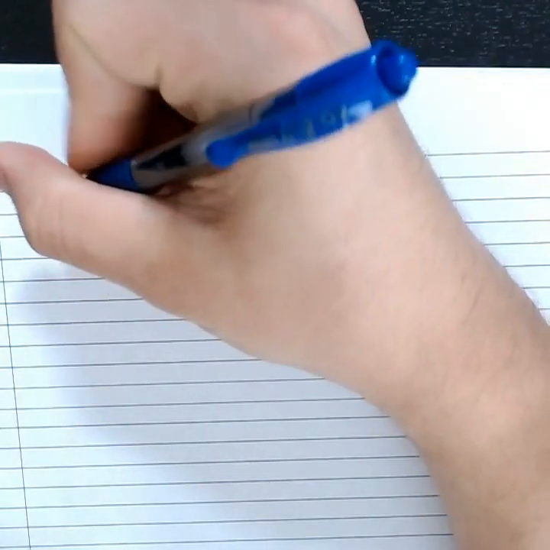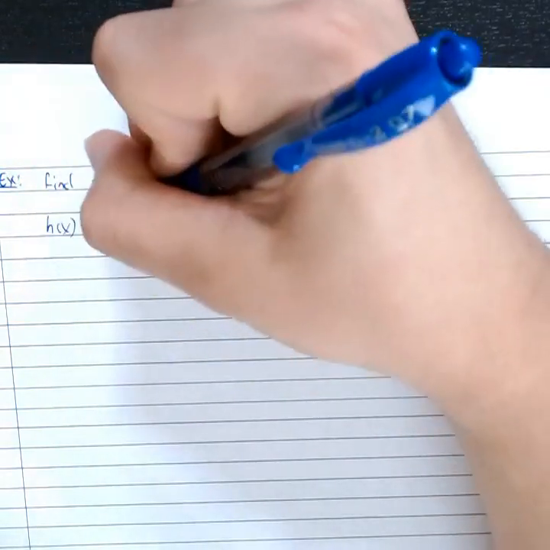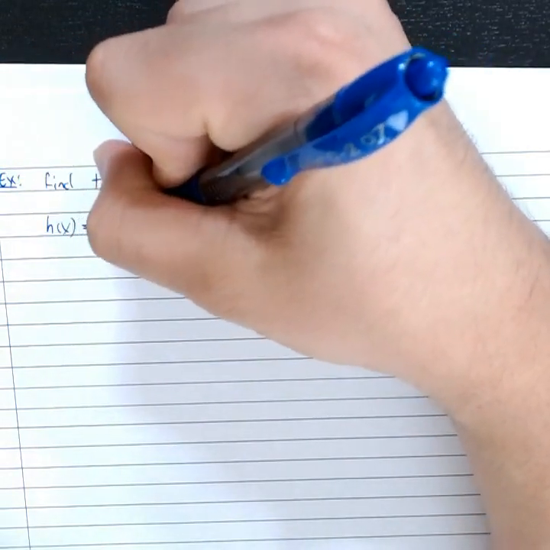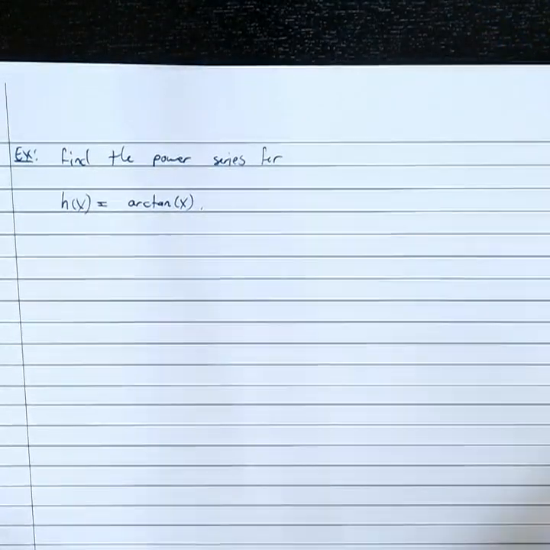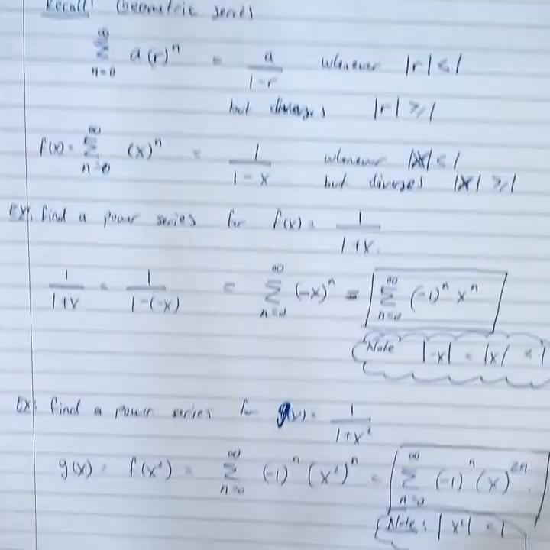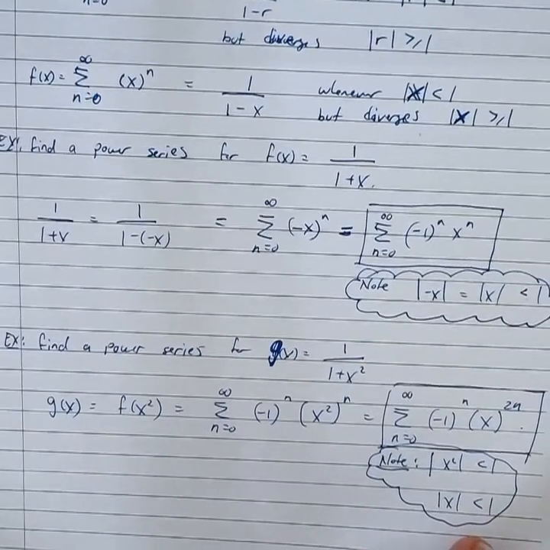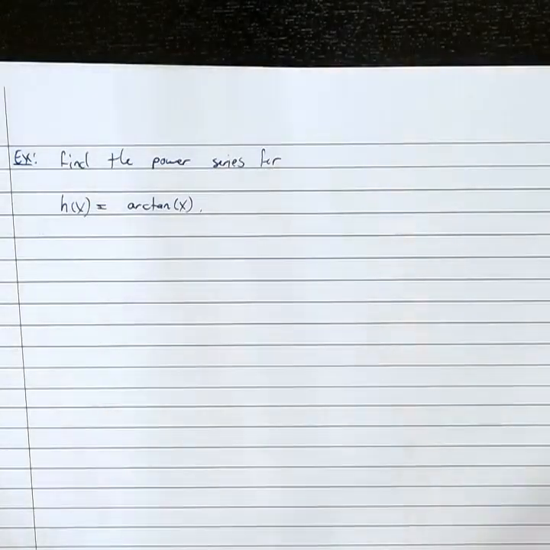For, I'll call it h of x is equal to the arctangent of x. At this point, you think, okay, I must have skipped something. That can't possibly be right. Well, no. Actually, if you look back at the last two examples that we saw, from those, you should have all the information you need to find this one. So give it a try. Pause the video, and whenever you're done, go ahead and unpause, and we'll go through it together.